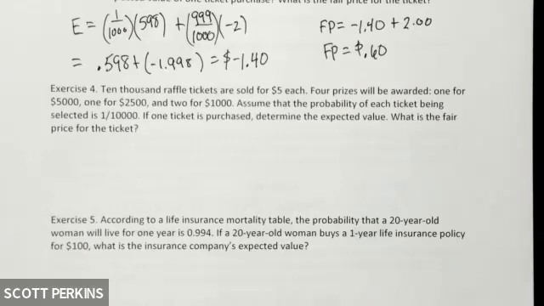I ask you to make an assumption here. It's not quite 100% accurate, but we haven't talked about conditional probability. We'll talk about that when we come back after the break. So we're just going to assume the probability that any individual ticket would win would be 1 out of 10,000.